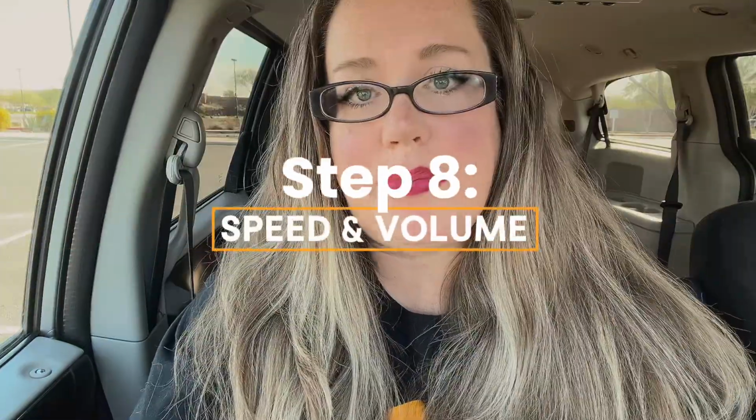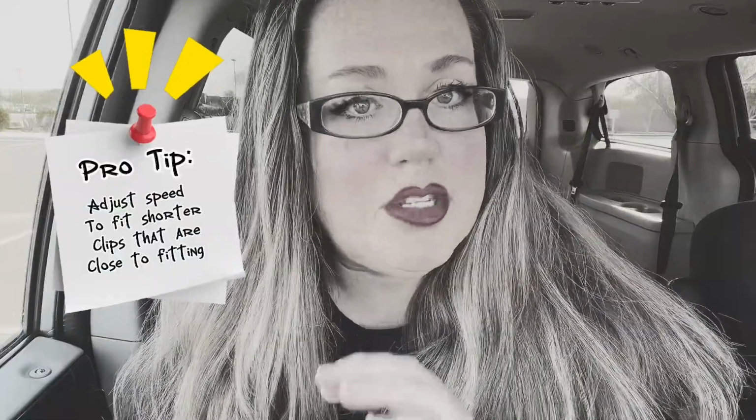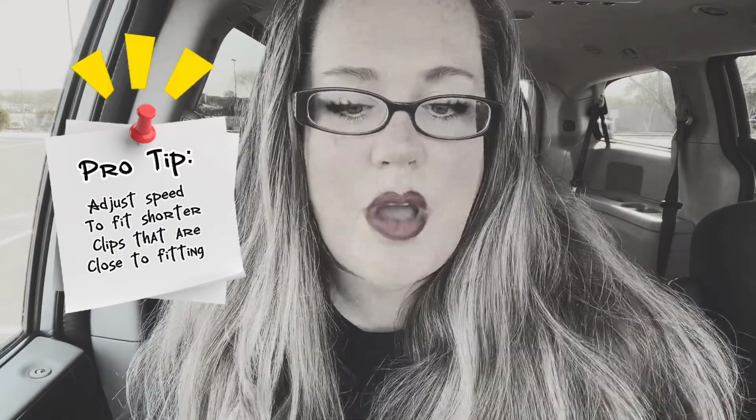Now let's talk about speed and volume. Do you want to create a slow motion effect or speed up a clip and make it fast motion? Tap on the clip and hit speed. Slide the bar back and forth to adjust the speed of your clip. Pro tip, if you're doing a reel or a short, and your clip is really close to that 1 minute or 90-second threshold.